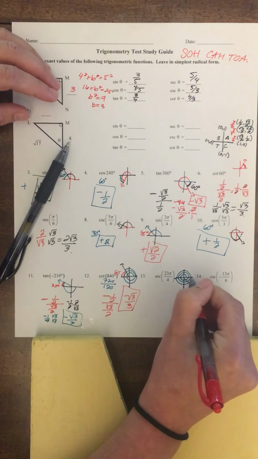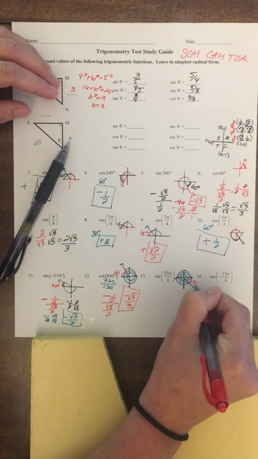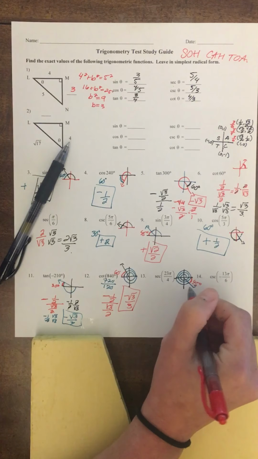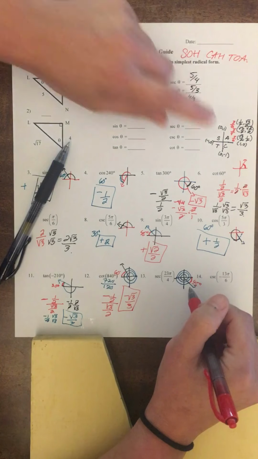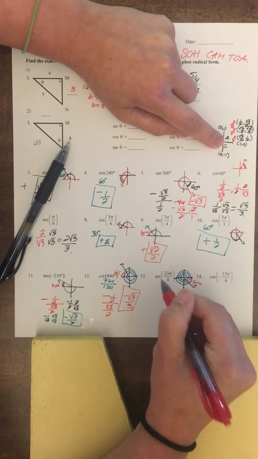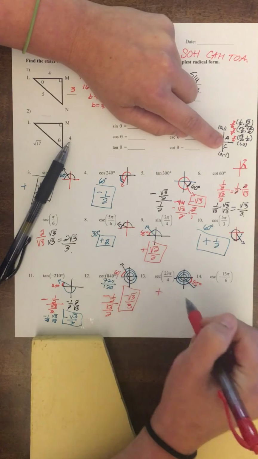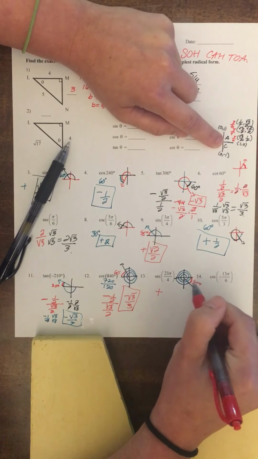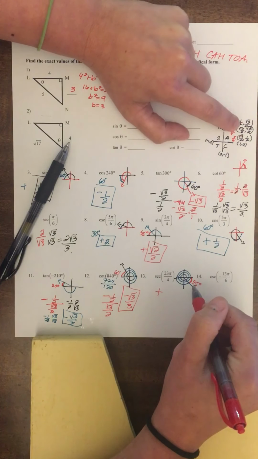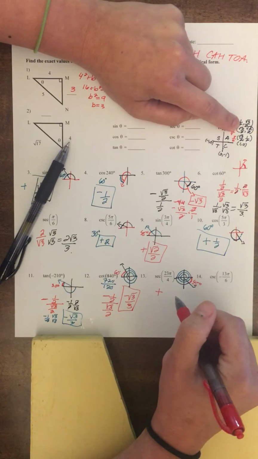So that gives us our reference angle right here, which is 45 degrees. In the fourth quadrant, only cosine is positive. See, only cosine is positive. Since secant is the reciprocal of cosine, it's also positive. At 45 degrees, we're looking at the point square root of 2 over 2, square root of 2 over 2.